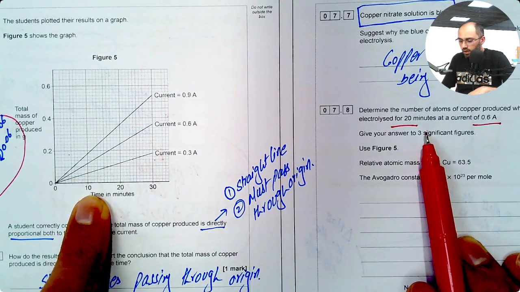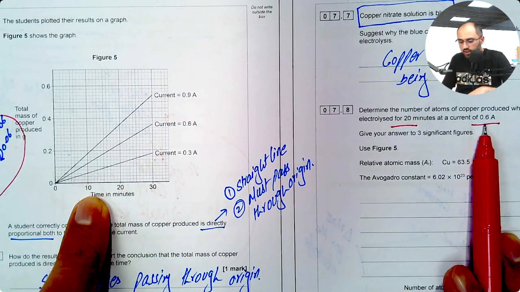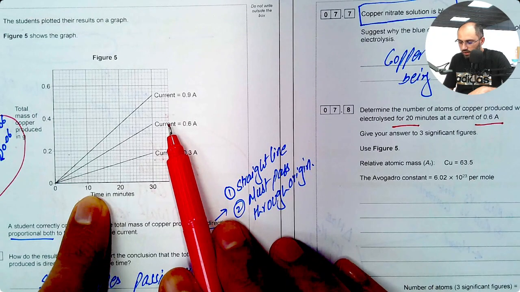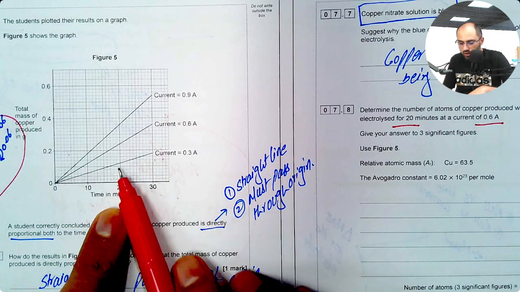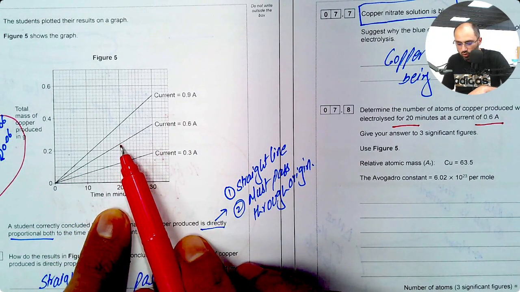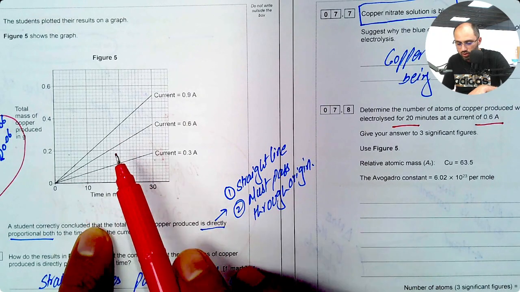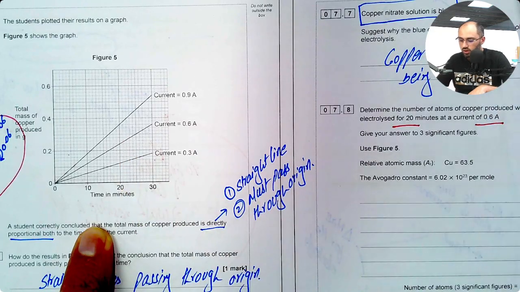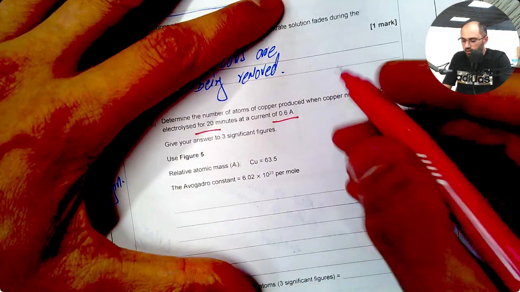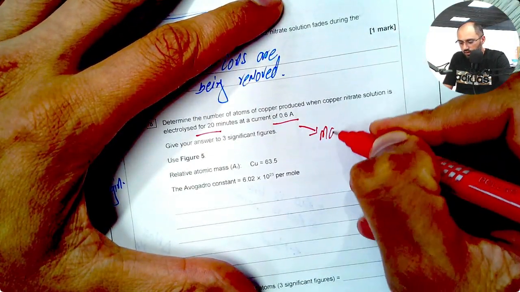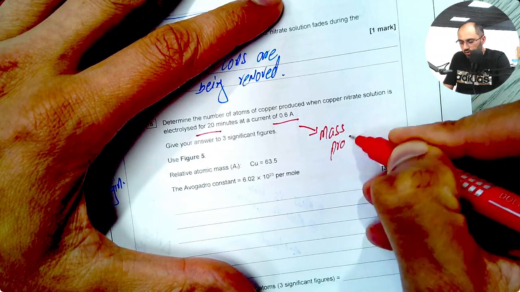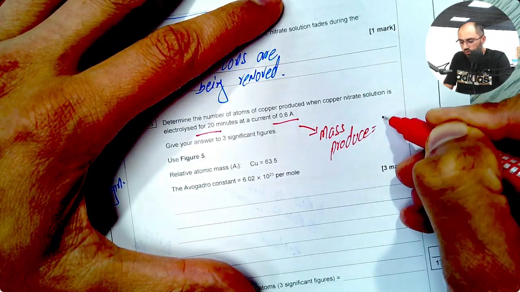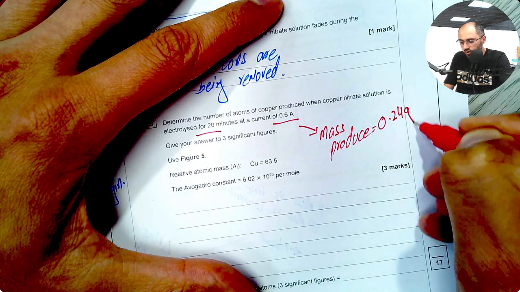I can say when the current is 0.6, I'm going to use this line, and the time is 20 minutes. So against time, which is 20 minutes, the total amount of copper produced is 0.24 grams. So I can say here, mass produced is equal to 0.24 grams.